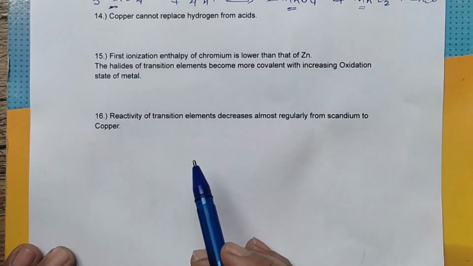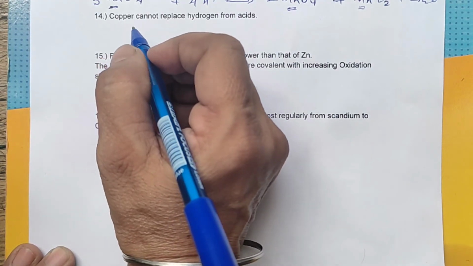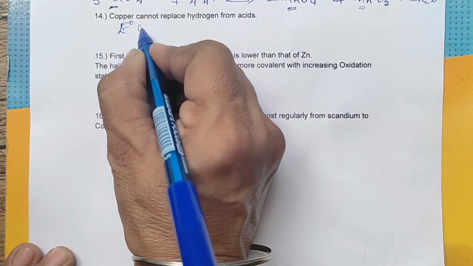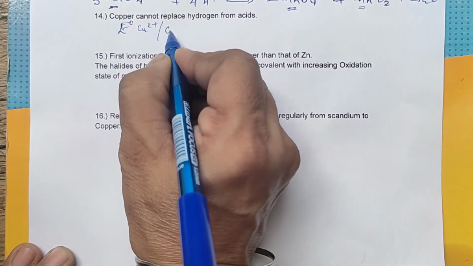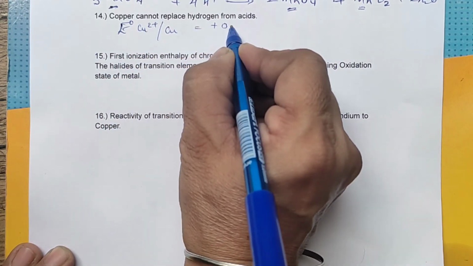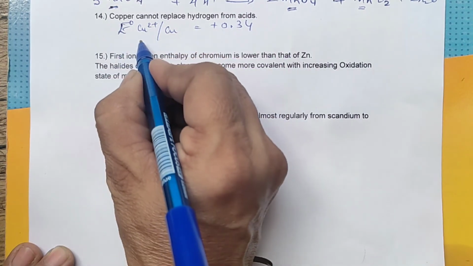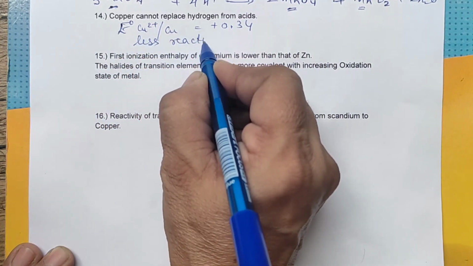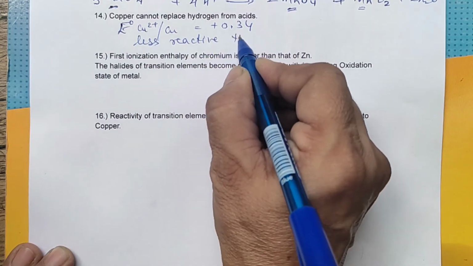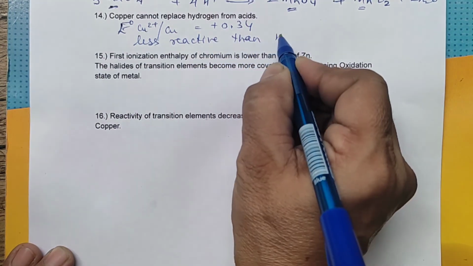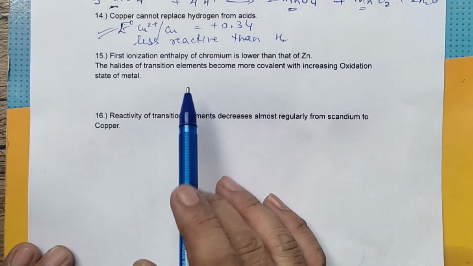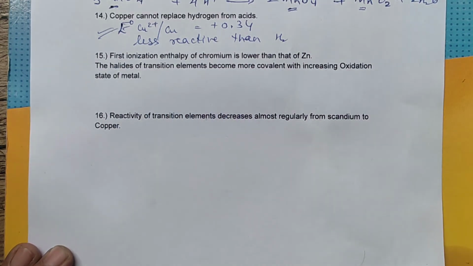Copper cannot replace hydrogen from acids. You can write 2 points. Number 1, its E0 value is positive. That's how you write it, with a plus sign. Therefore, copper is less reactive than hydrogen. Therefore, it is the answer. First one. Second, the first ionization enthalpy of chromium is lower than that of zinc.